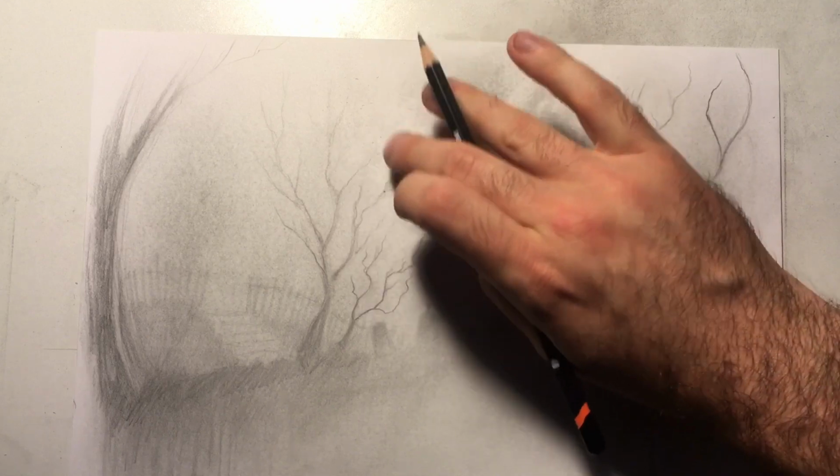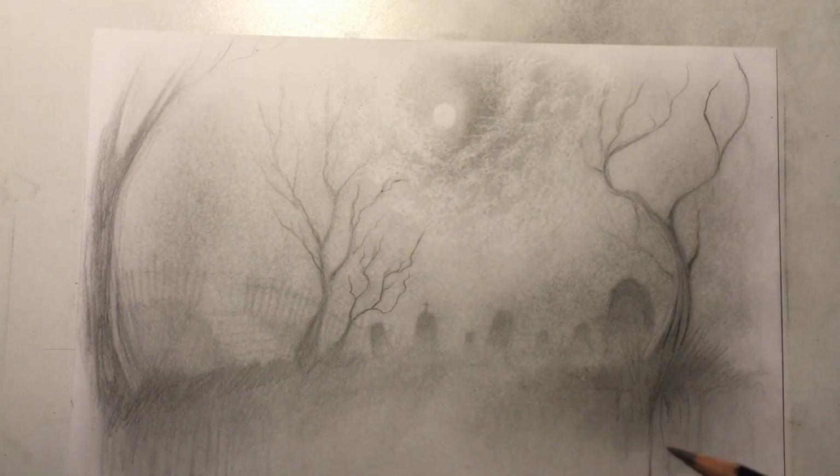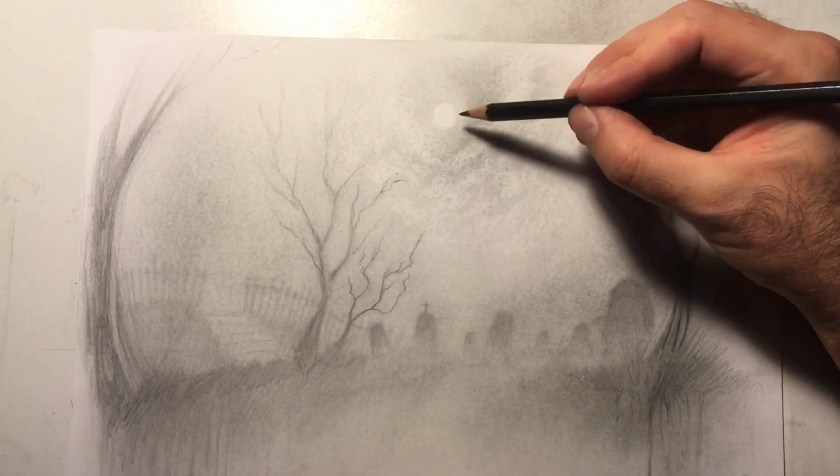We're going to start applying some of these pretty dark areas now. So I'm going to start with a 4B. We'll see if we need to go darker with each try here.